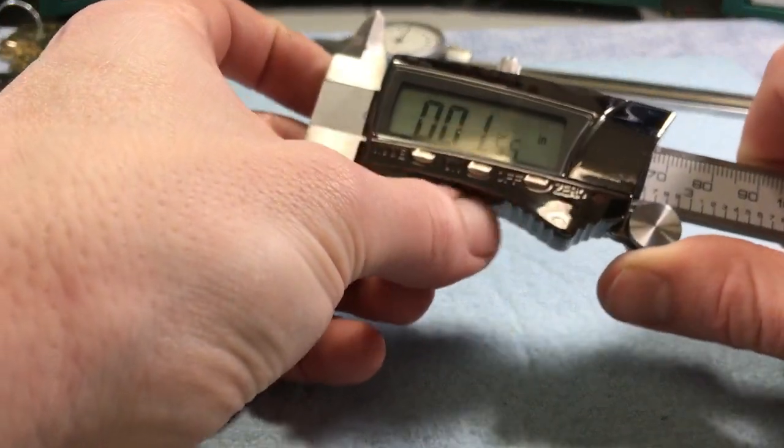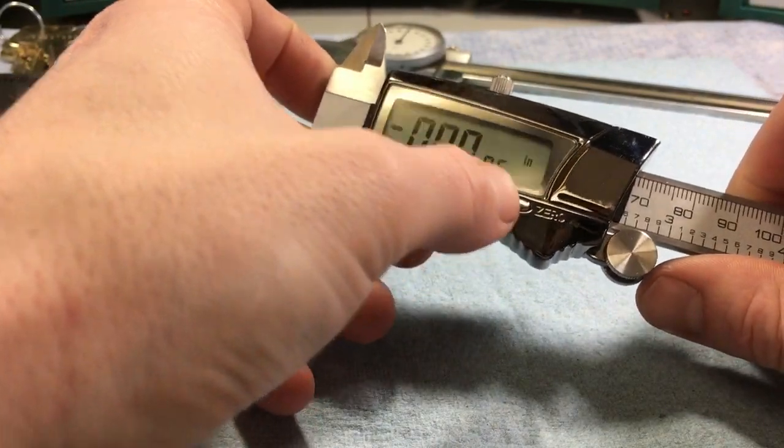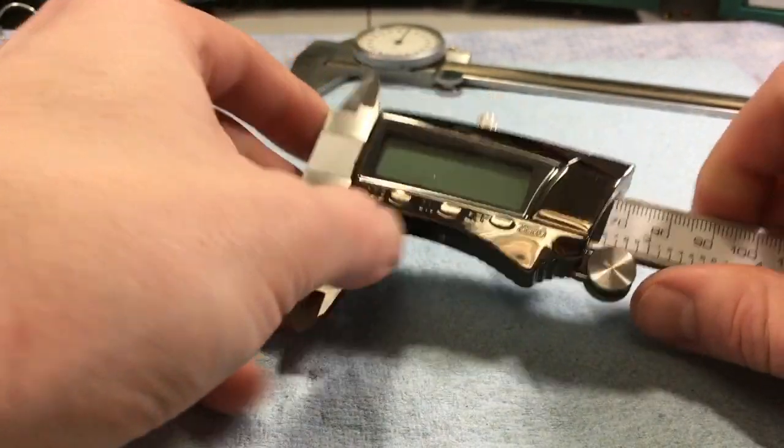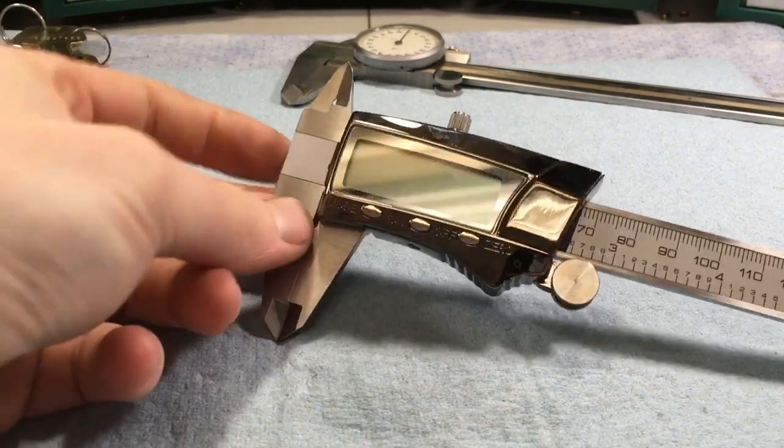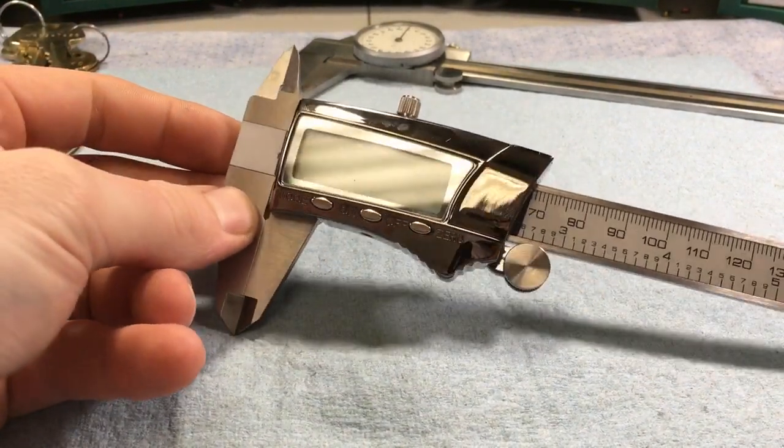And in addition to measuring the root depth of the key, you can measure other things like pins, pin lengths. You can measure diameters for screws. You can measure parts, all kinds of things you can use these for. So they're multi-use, which I'm always about.